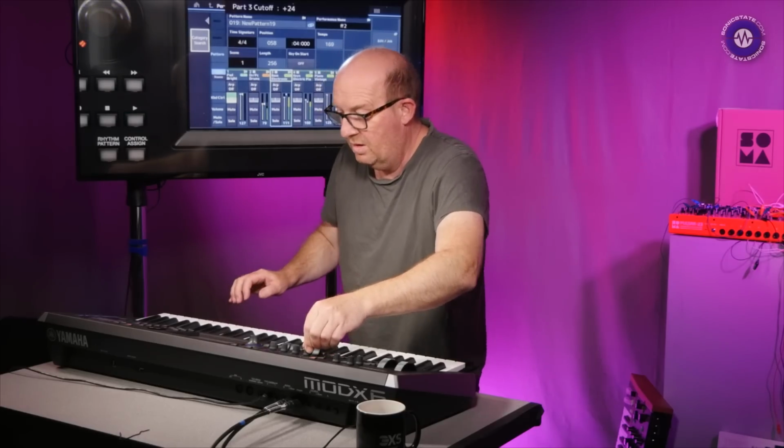Using the knobs for real-time control. And I've got a really massive drum beat.